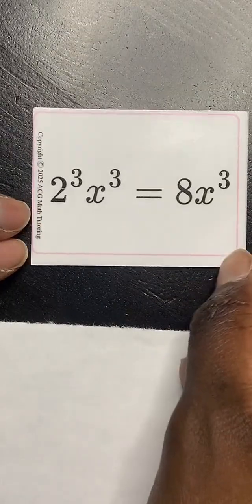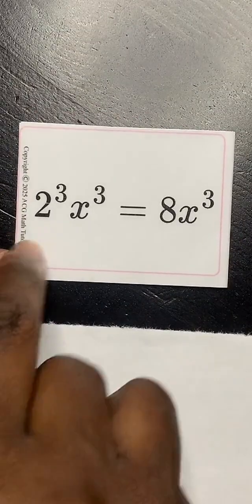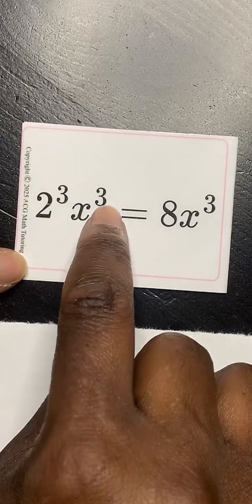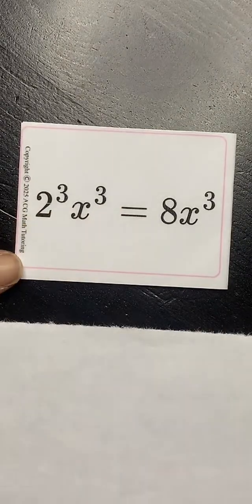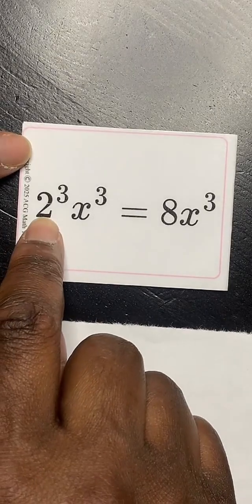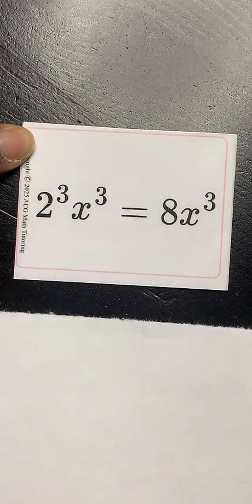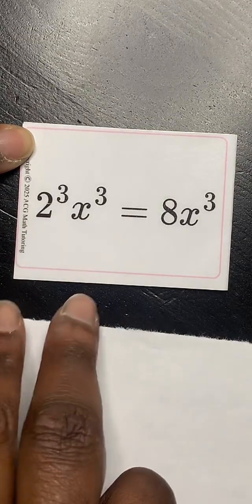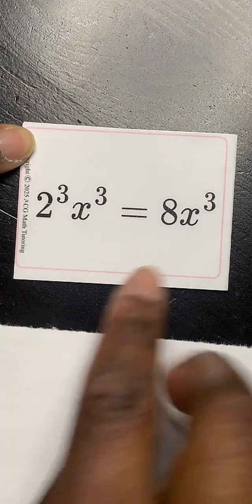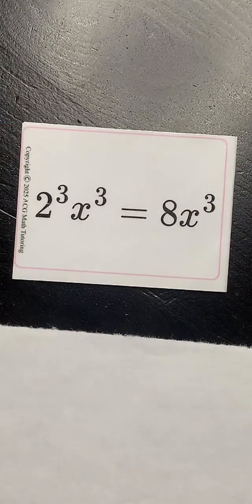So let's take a look. If you cube everything, that means 2 to the third power, and also x to the third power. So 2 to the third power, that's not 6. You're basically saying to your base, hey base, I need for you to multiply to yourself 3 times. So 2 times 2 gives me 4, and the 4 times 2 will give me 8. There we go. All right, so let's get a couple more in here.